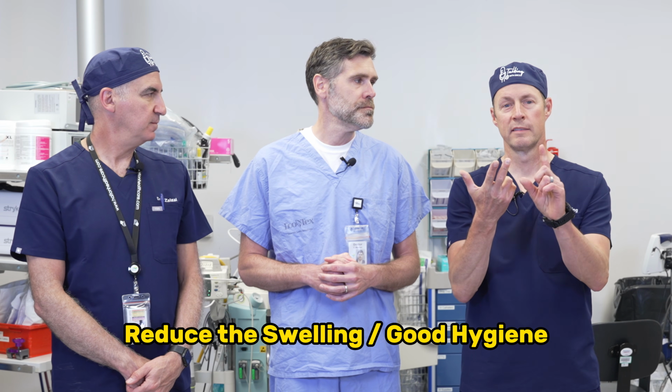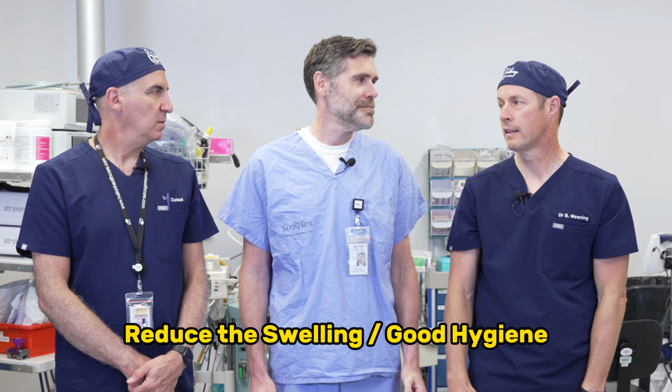That's treated with a topical cream? Yeah, with a topical antifungal cream. Okay, and that's a fungal infection. The cellulitis is a bacterial infection. So two different things, but one can lead to the other. So reduce the swelling and practice good hygiene. Just keep that leg clean and dry. Okay. And avoid surgery if you can, because that's probably the most common way I see it.